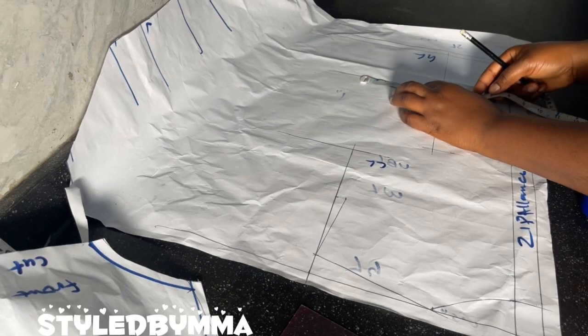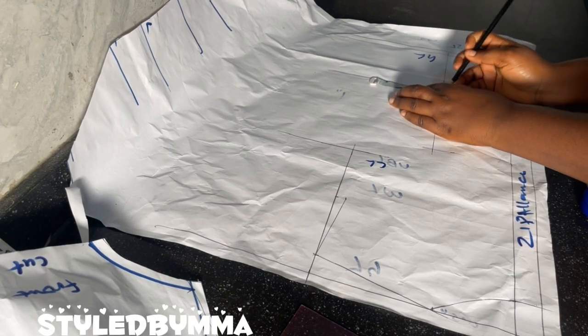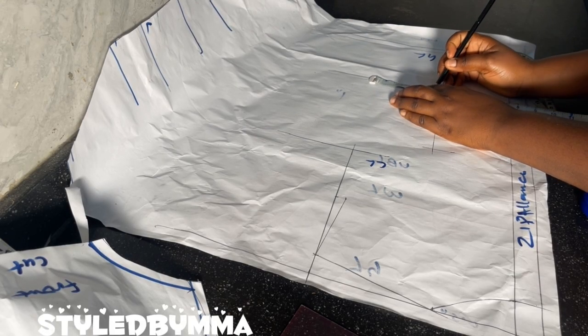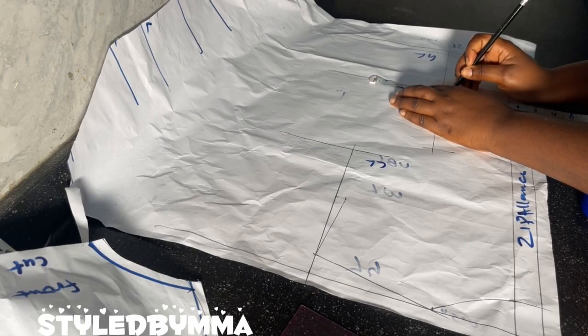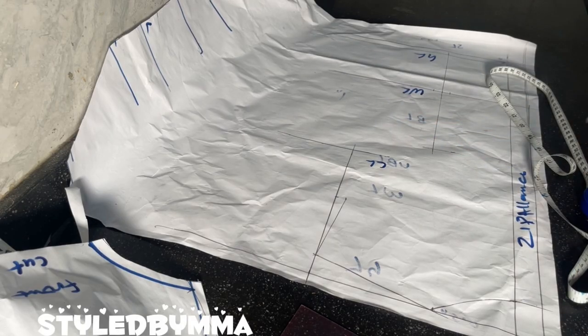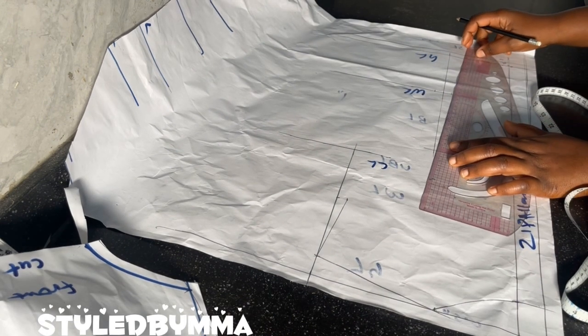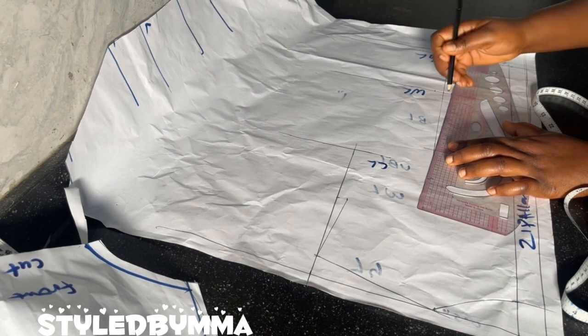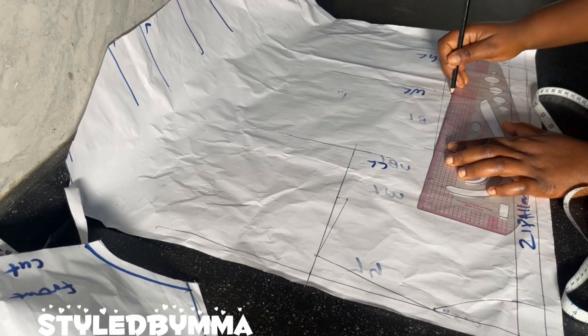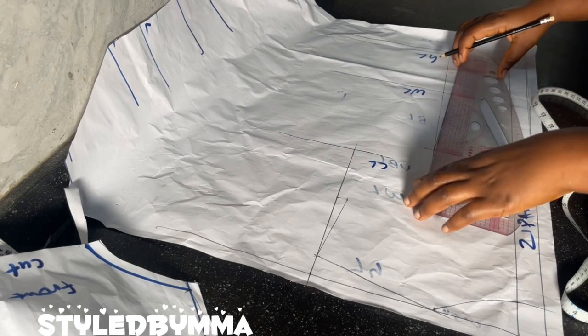From my waist, I'm going to go in 1/2 inch from both sides of that line that I marked. Go ahead and just connect that 1/2 inch, like we did to the front. Just go ahead and do the same on your own pattern paper.